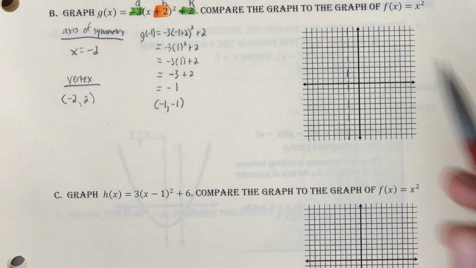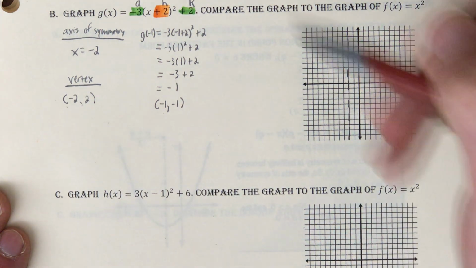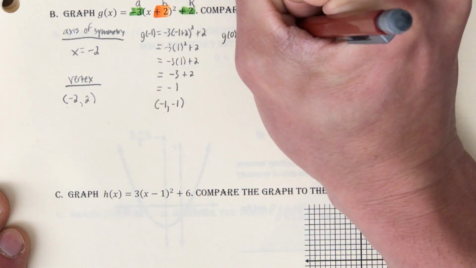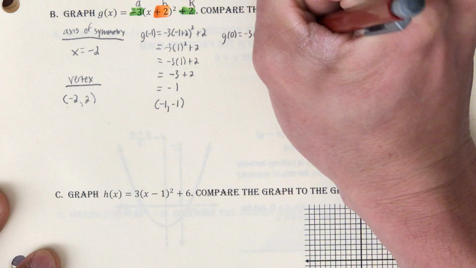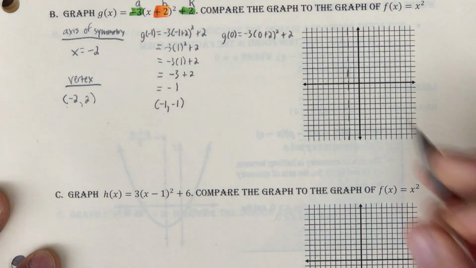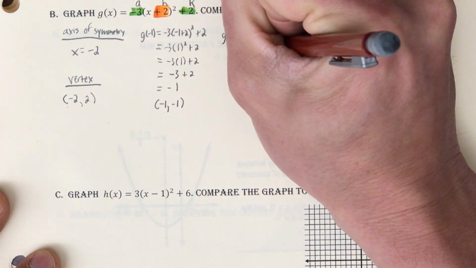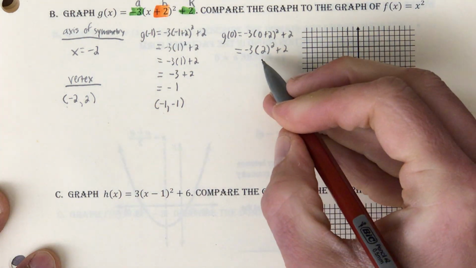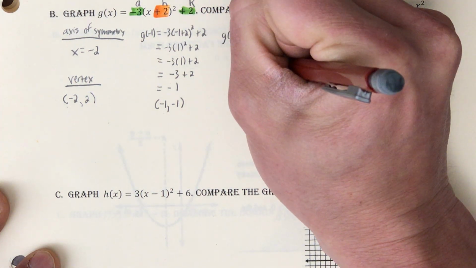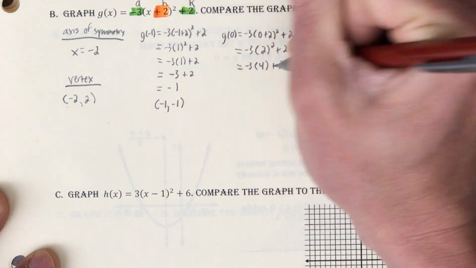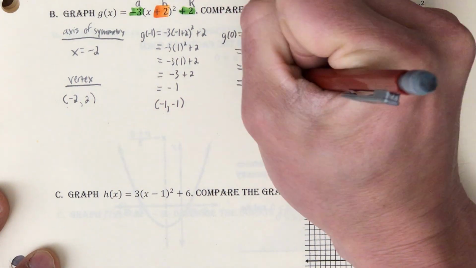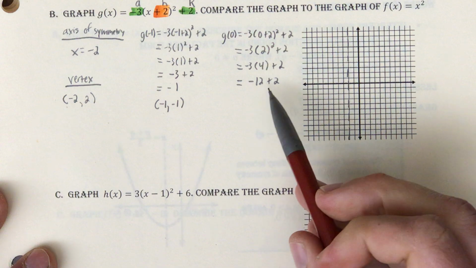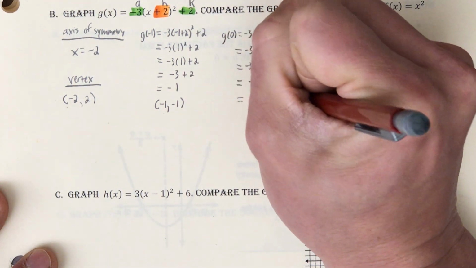So then I need to choose another point to the right. And so after -1 is 0, so I'm going to use that. So g of 0 equals -3 times (0 plus 2) squared plus 2. So again, simplify inside parentheses. So I've got -3 times (0 plus 2), which is 2, squared plus 2. Then my exponent, 2 squared is 4. So -3 times 4 plus 2. Then my multiplication, -3 times 4 is -12, and then plus 2. And then last addition, -12 plus 2 is -10.